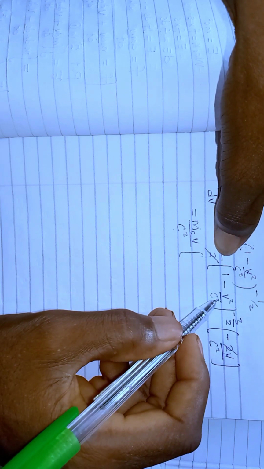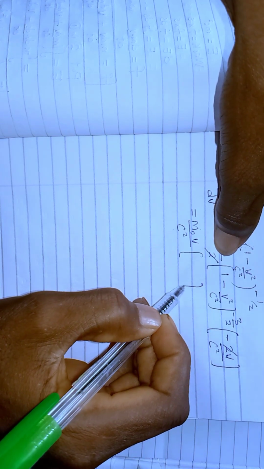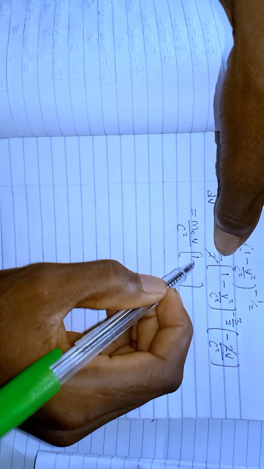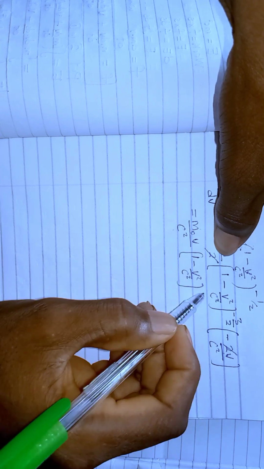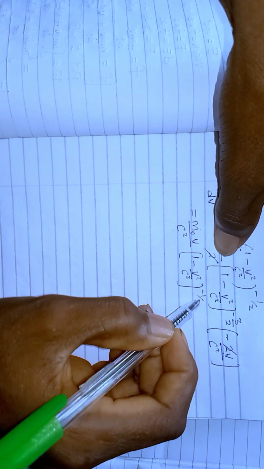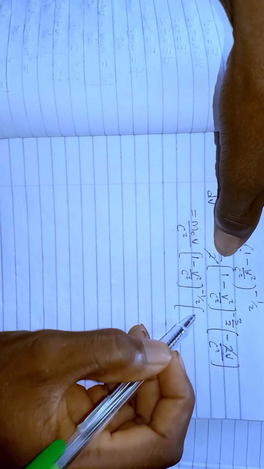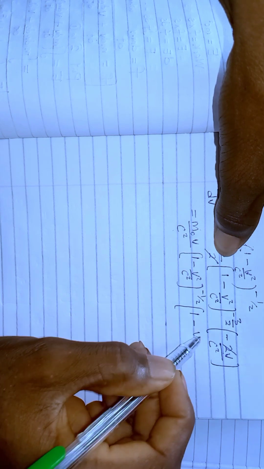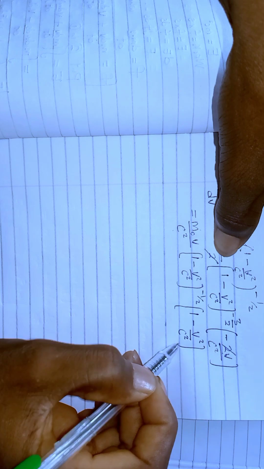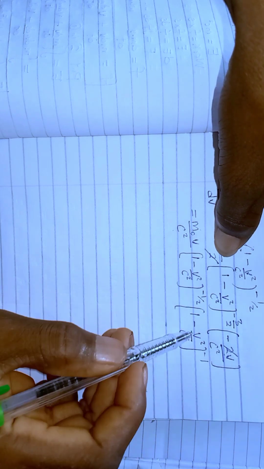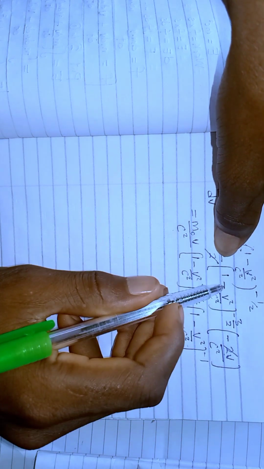You are going to split it into 2. Splitting it into 2, you have it to be 1 minus velocity squared over speed of light squared raised to the power negative half multiplying 1 minus velocity squared over speed of light squared raised to the power negative 1. That means if you multiply these two things, you are going to get this back.